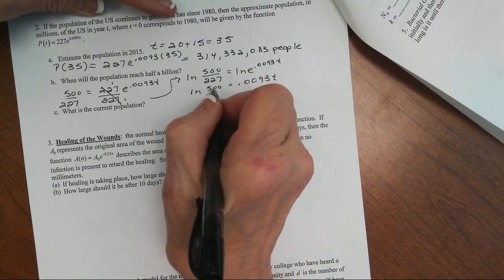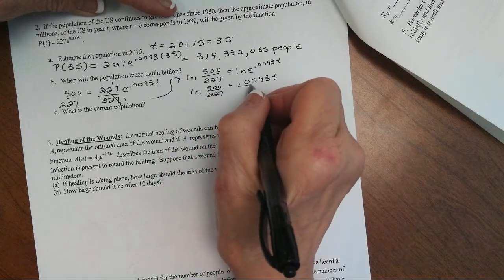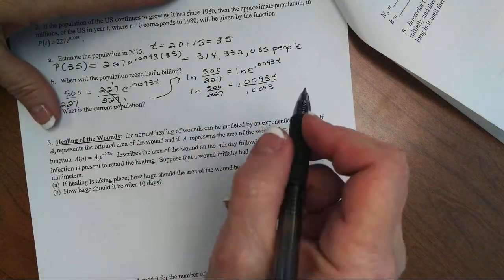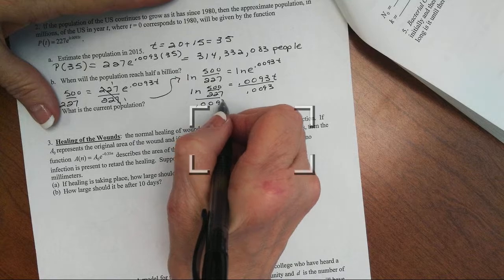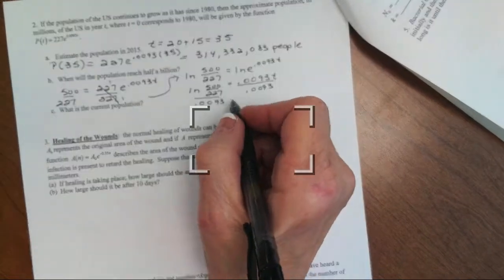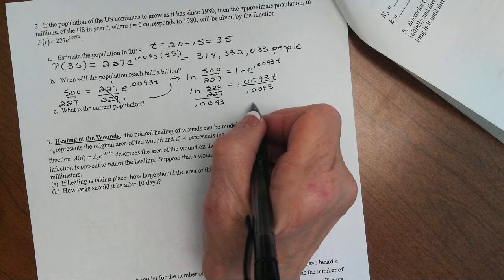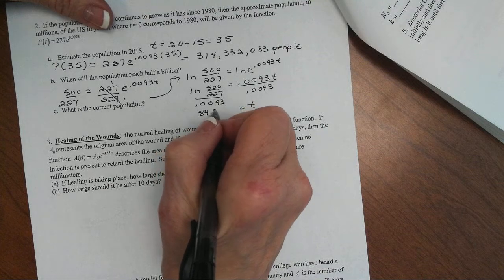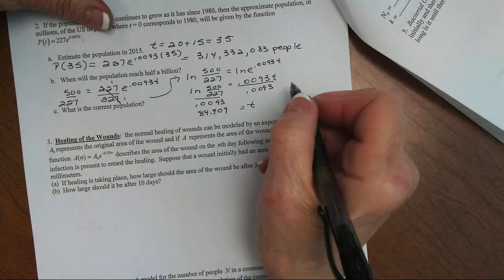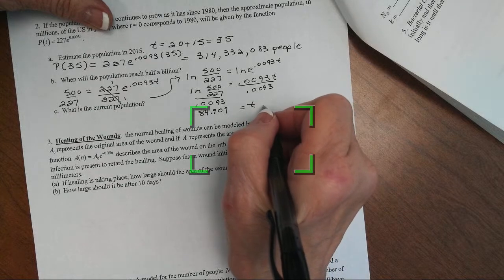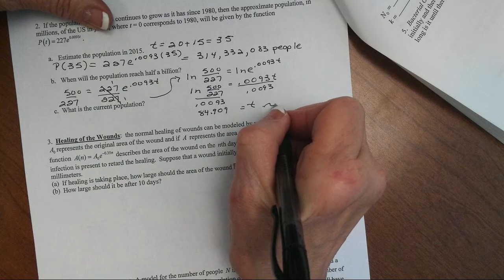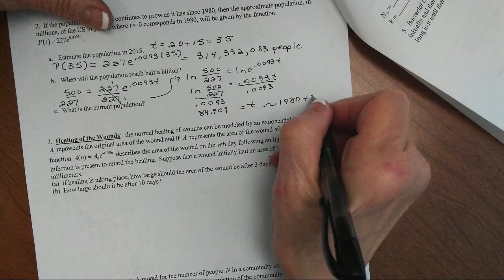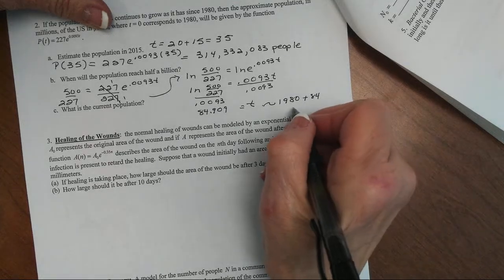The ln of 500 divided by 227, and we're going to divide both sides by 0.0093 on a calculator, of course, and we will get t equals 84.909, which is approximately 1980 plus approximately 84 years, because we're calculating the year it happens. So this would be approximate.